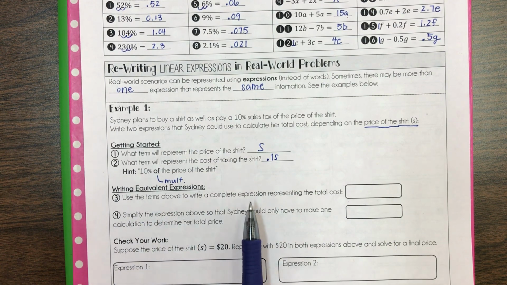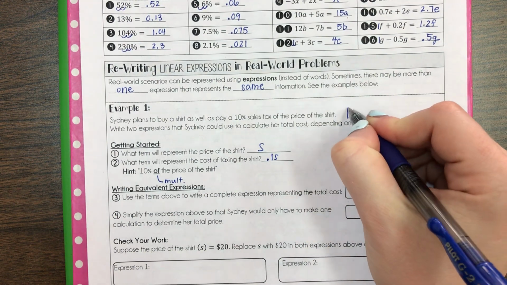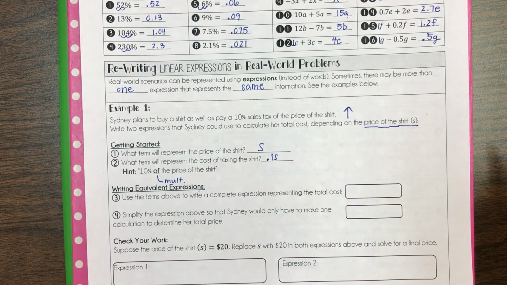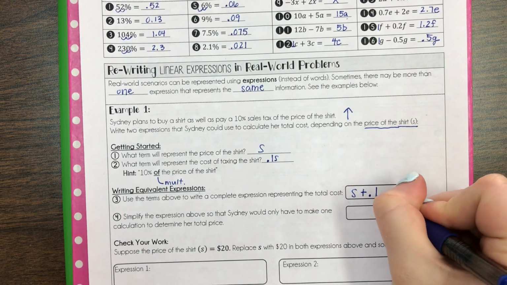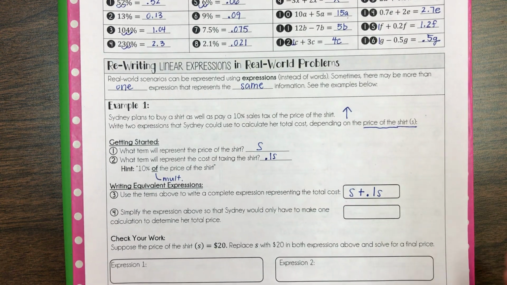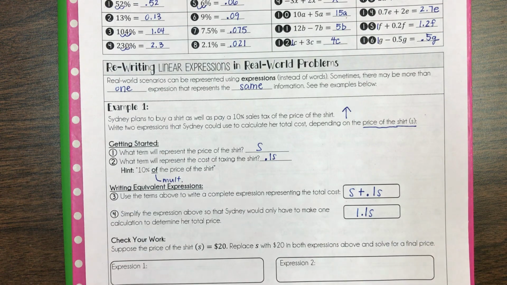Now we're going to use the terms above to write a complete expression representing the total cost. Well, sales tax causes the price to go up because it's an addition to whatever we're paying at the register. So that means we're going to need to add these together. So we're going to have S plus 0.1 S. Well, then the next expression, we're going to simplify it so that we would only have to make one calculation to determine her total price. Well, remember this coefficient, even though it's not written, is a 1. So we would have 1S plus 0.1 S, or 1.1 S.